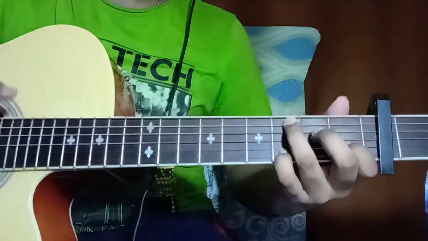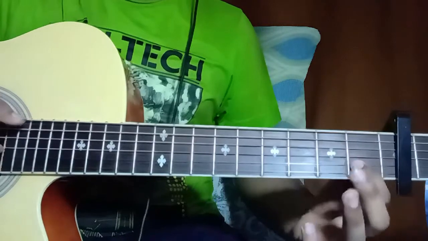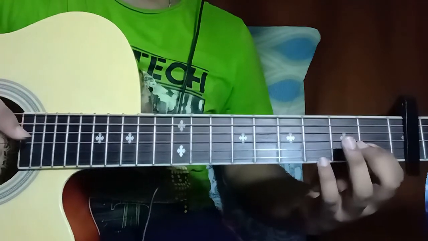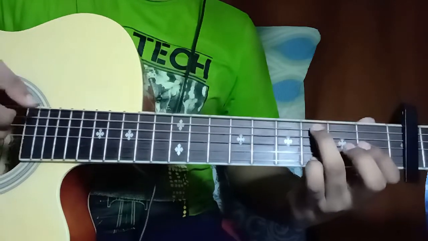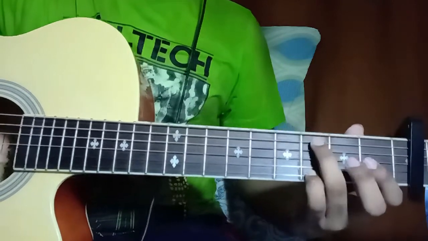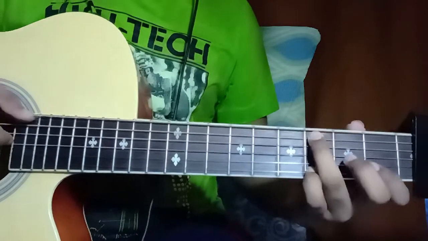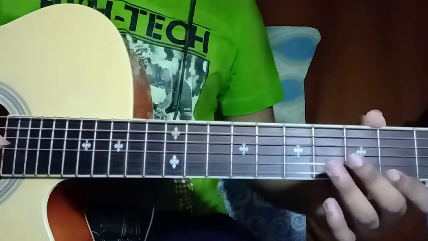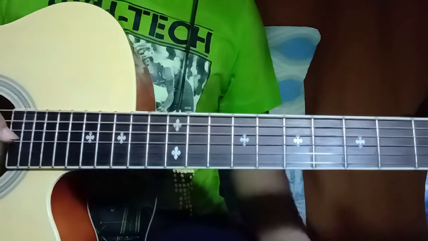Then the next part, like this. 1st fret of the 2nd string and open of the 3rd string, pick both strings together. Then 3rd fret of the 1st string. Then you pick 3 and 3 of the 1st string and the 5th string together and you do a down strum. Like this. Then pick 1st fret of the 1st string, open of the 1st string.